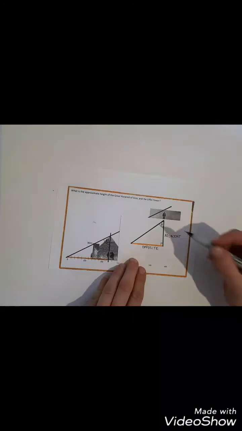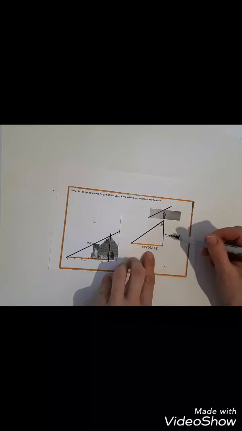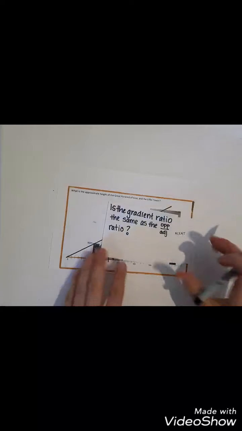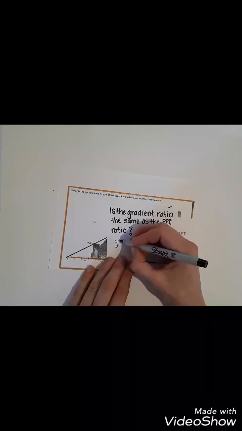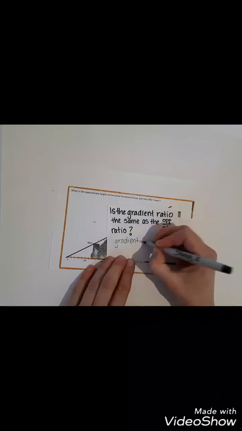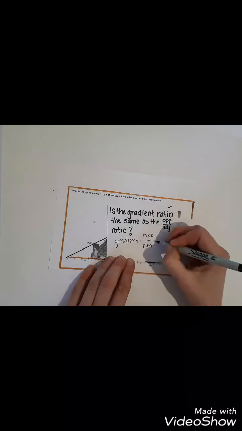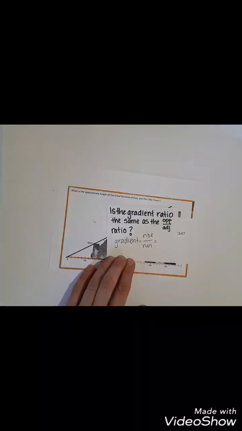Okay, so if theta is in this other corner and this side is opposite and this side is adjacent, what happens to the gradient ratio? Is the gradient ratio equal to opposite over adjacent? Chris.